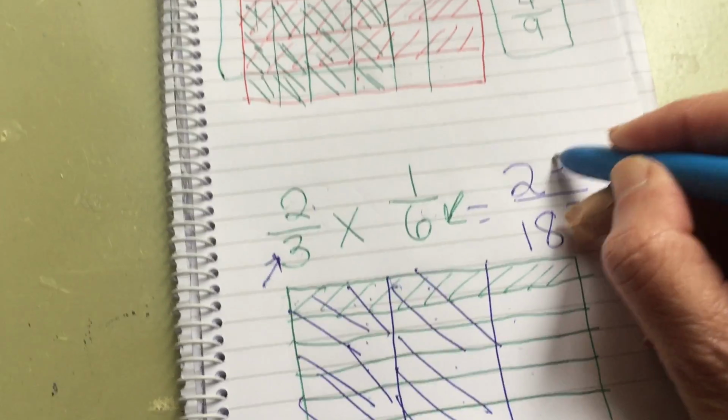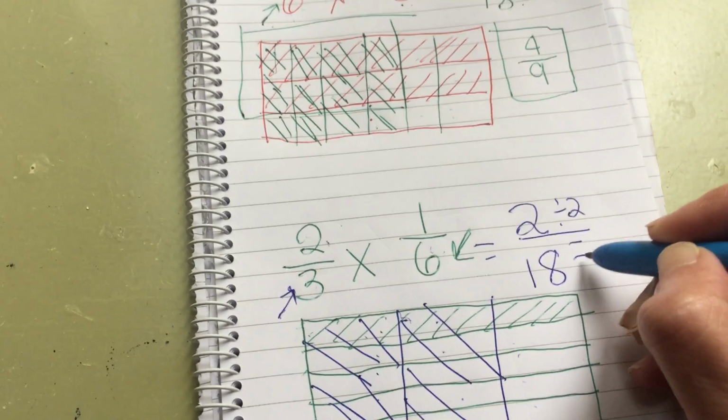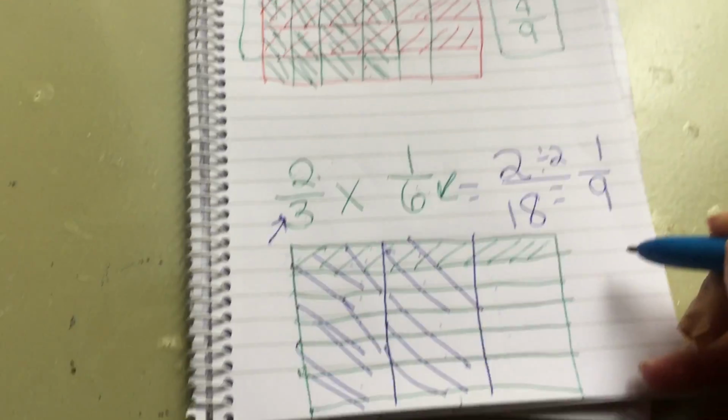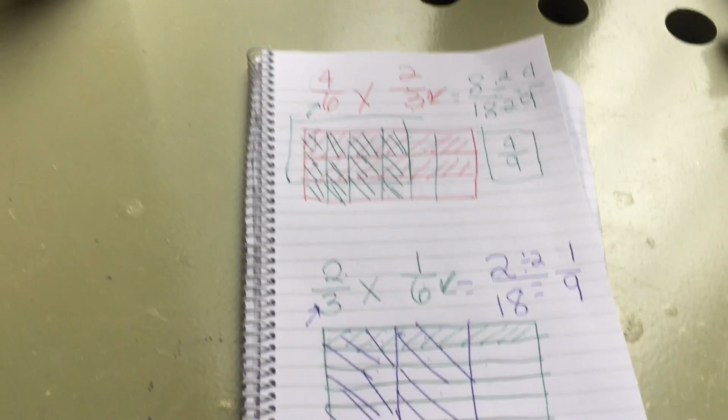I can simplify this. I can divide both the top and the bottom by the greatest common factor, 2, which gives 1/9. Okay, I hope this makes a little bit more sense when you're trying to show the diagrams.